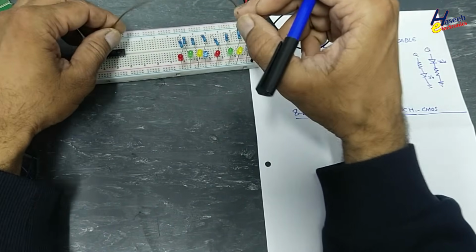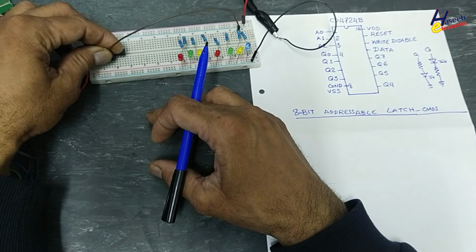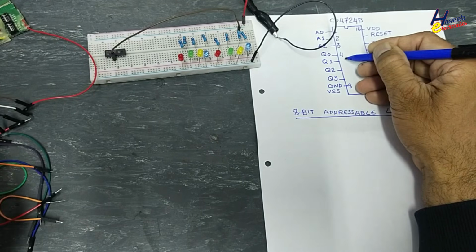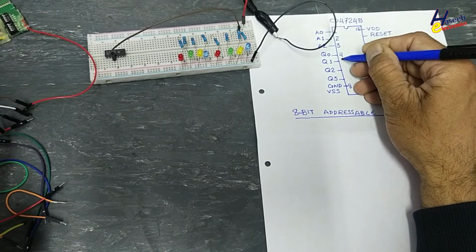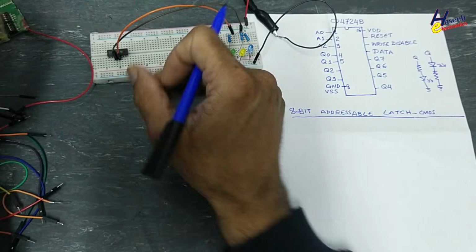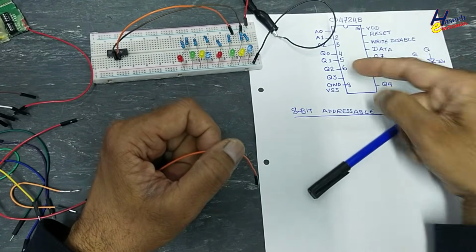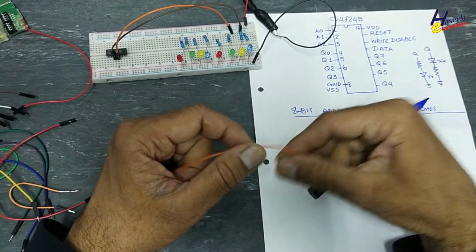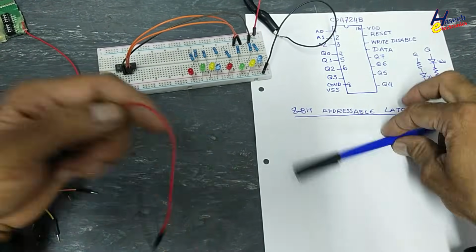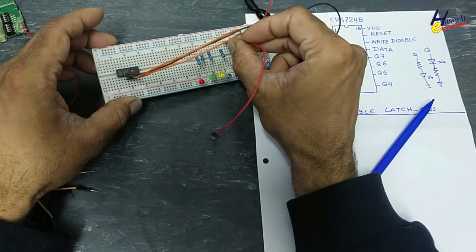This is the first output. We will connect to 1, 2, 3, 4. Second output, that is Q1 from pin number 5. Q2, third output, because output numbering starts from 0. Third output from pin number 6. Q3, fourth output from pin number 7.